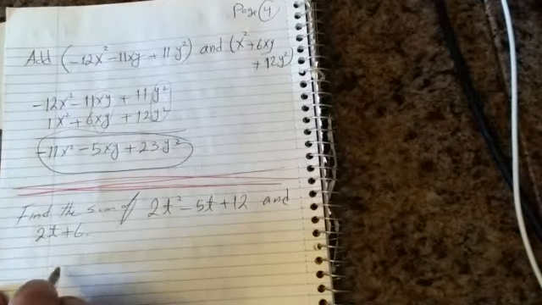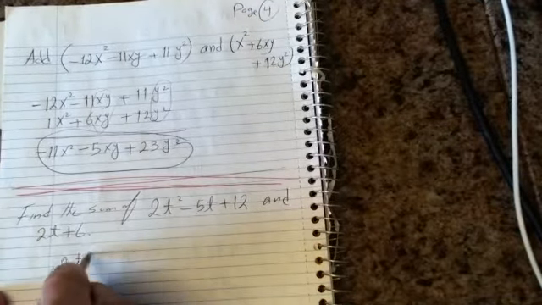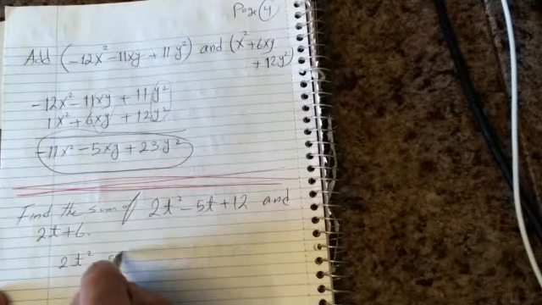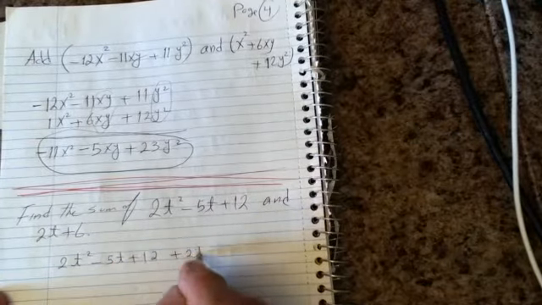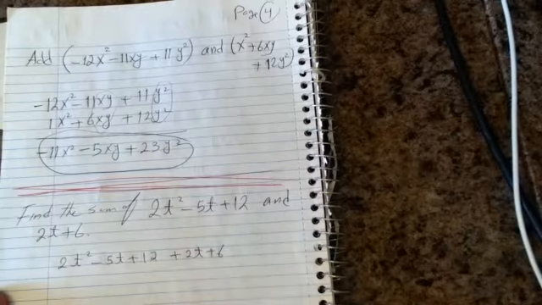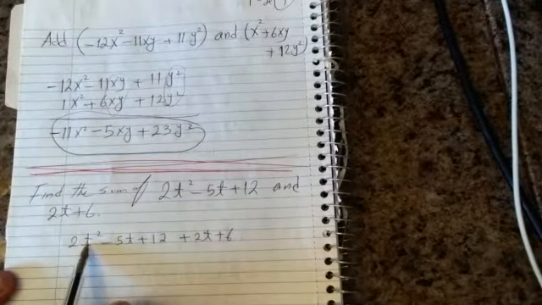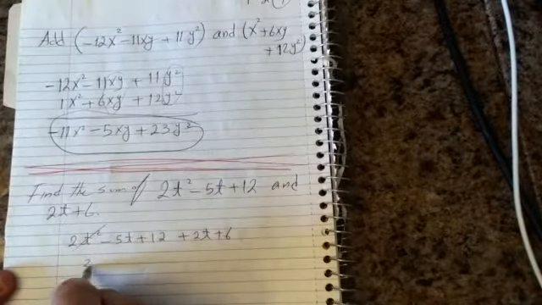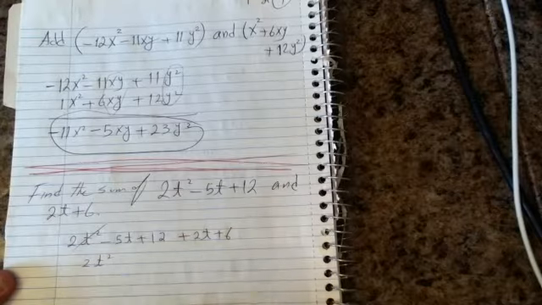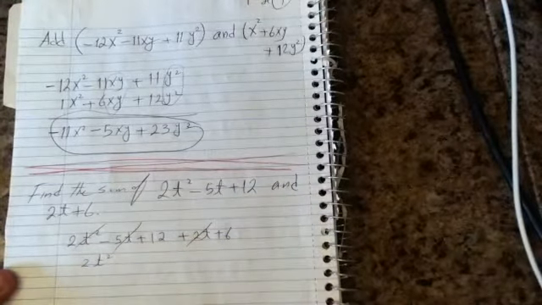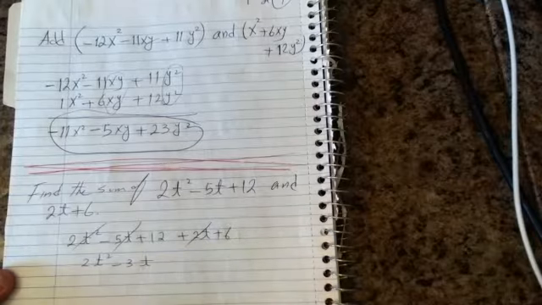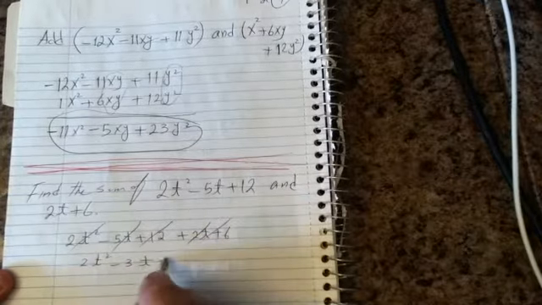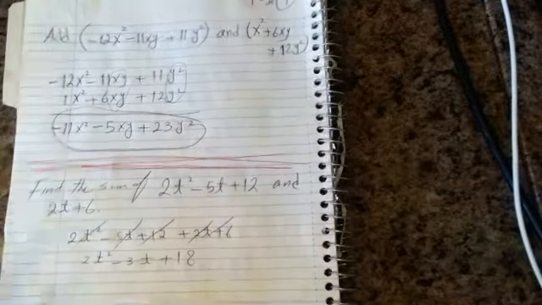Let me show you the horizontal way first. Add 2t plus 6. And then you just look for like terms. There is no like term for t squared, so we just write it. Negative 5t and positive 2t is negative 3t. 12 and 6 is 18, okay? That's one way to do it.